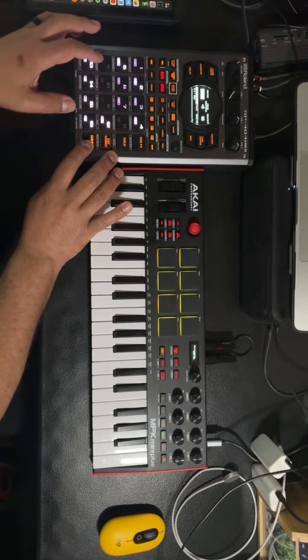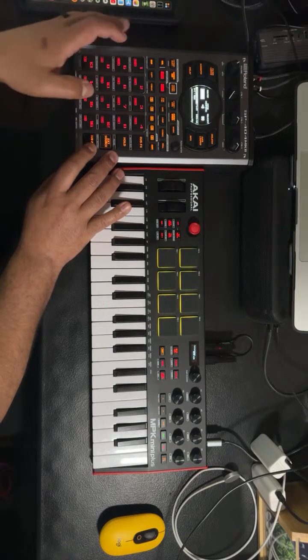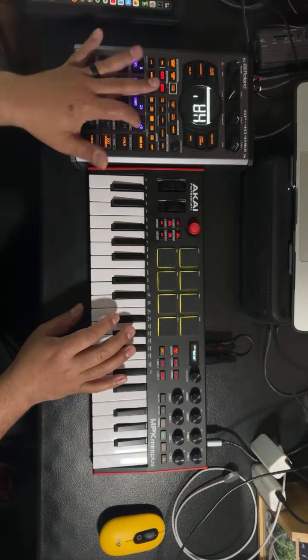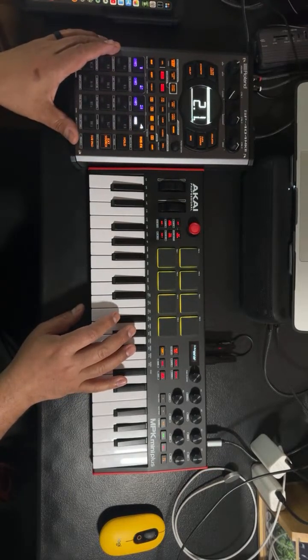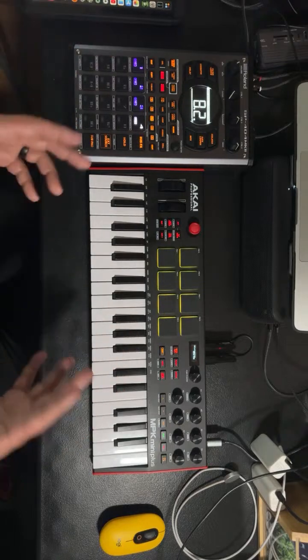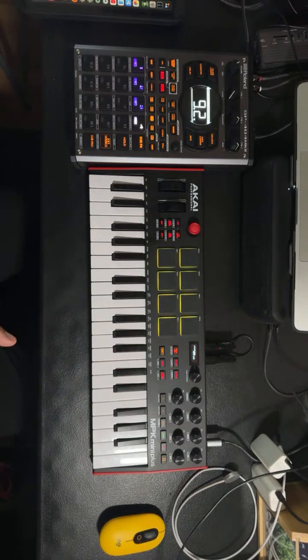I'm gonna hit record, pick this one right here. That's where it's at. Go out of it. Now I know it's in there. See? So this is like playing a live instrument right into it.